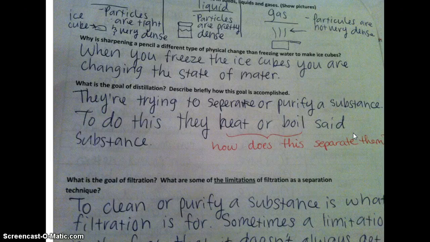However, this didn't include how this separates them. If you simply boil the substance, how does that separate your two initial substances in the mixture? And so it is very important to understand that it's the difference in boiling points that allows us to use distillation to accomplish this goal of separating the mixture.